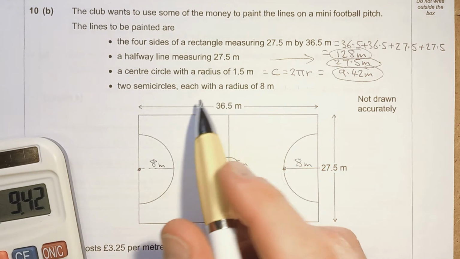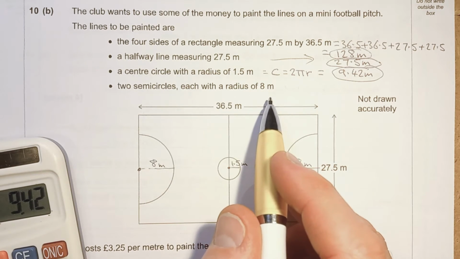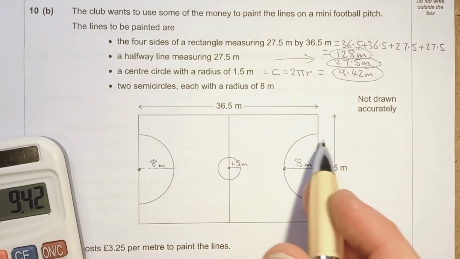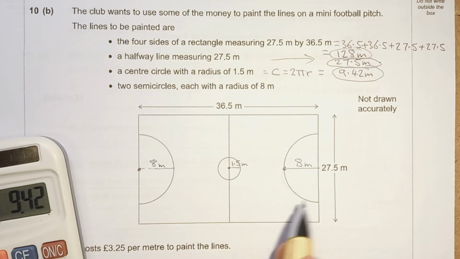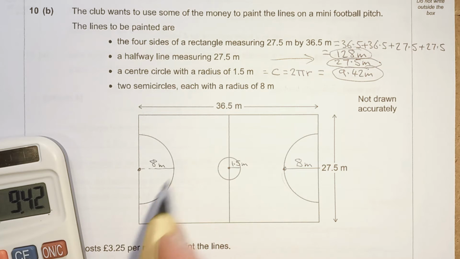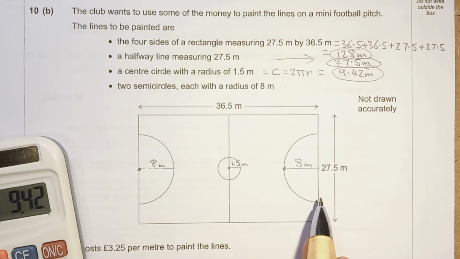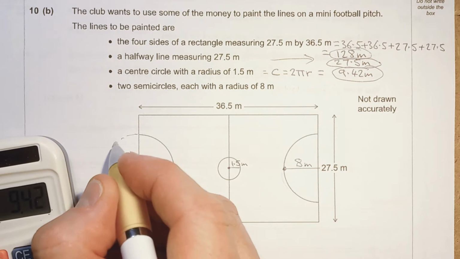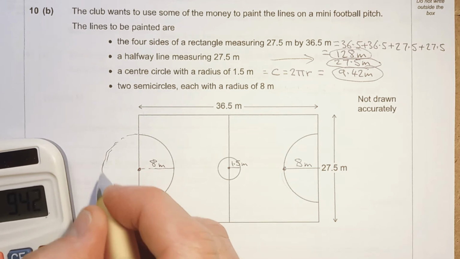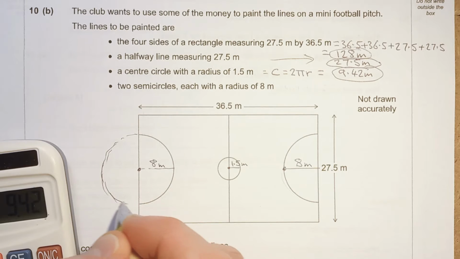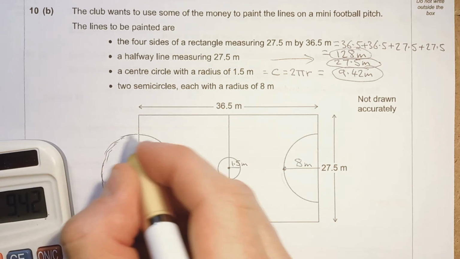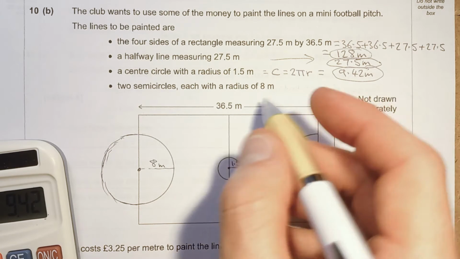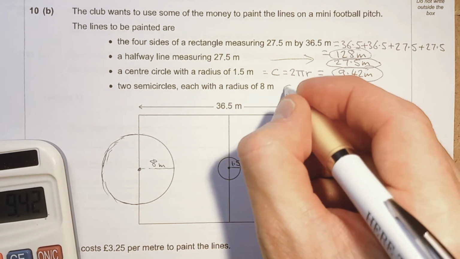And finally, we want 2 semicircles, each with a radius of 8 metres. So you can work out a semicircle and work out another semicircle, or you can be a bit clever here and think a semicircle and a semicircle, that's just a circle. So it's like we've got the other half of this semicircle over here. And we don't need that one.